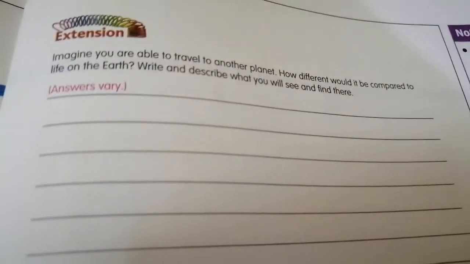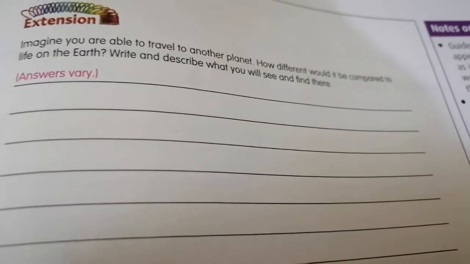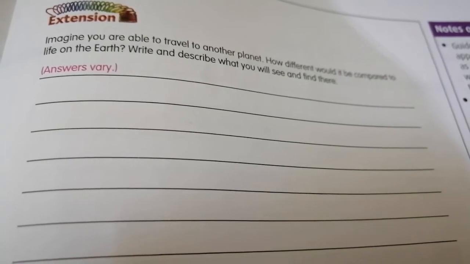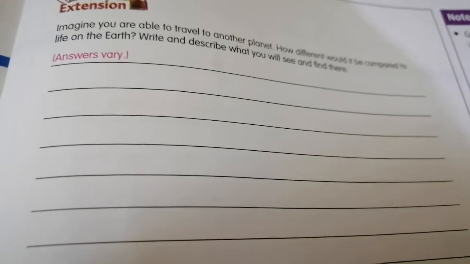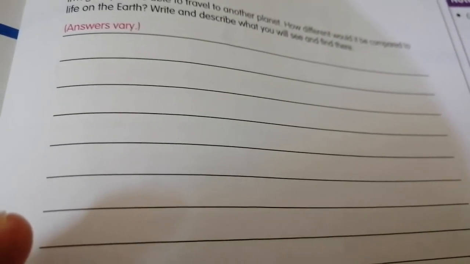Next, you need to do this one. Imagine you are able to travel to another planet. How different would it be compared to life on the earth? Write and describe what you will see and find there. You can imagine, and just write your answer, about 2 or 3 lines. That's enough, but if you want to write more, you can. After that, snap a picture and email me your answer.